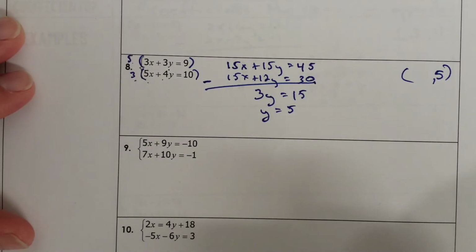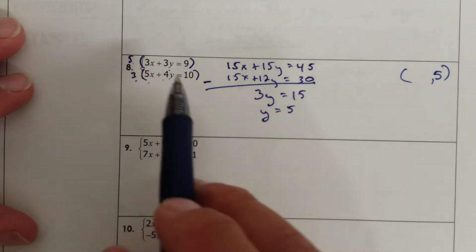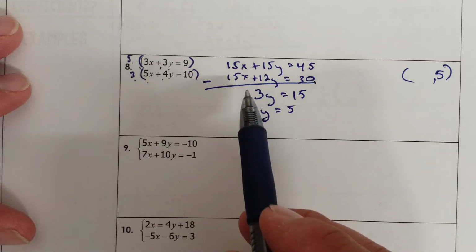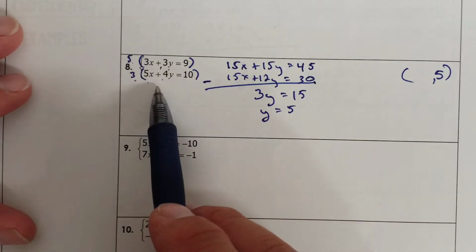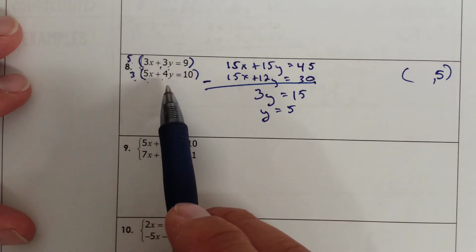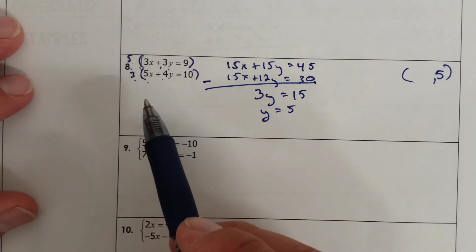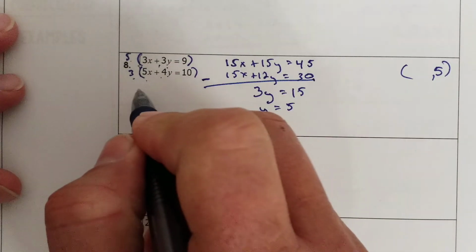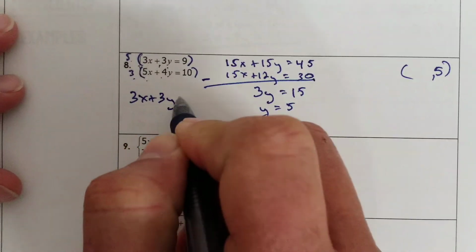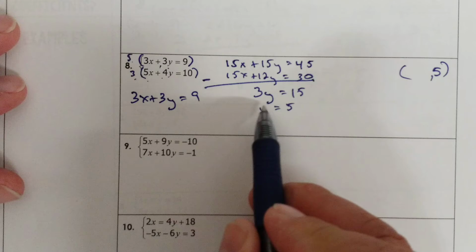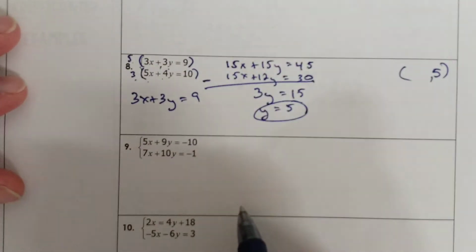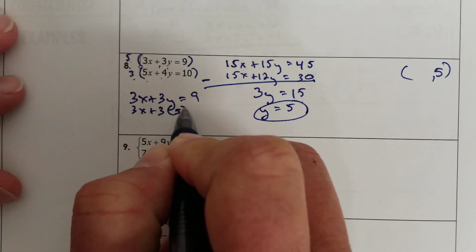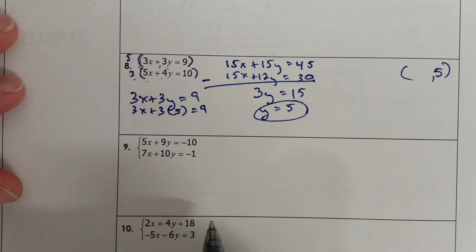Okay, I need to find the x number. You know the step. Now at this point, you can choose one of your 2 original equations. You can choose one of your 2 brand new equations. I'm going back to my originals because the numbers are smaller. And I could choose either one, but I'm going to choose the first one. 3x plus 3y equals 9. And now I'm going to substitute in 5 for y. So this becomes 3x plus 3 times 5 equals 9, and I need to solve it.